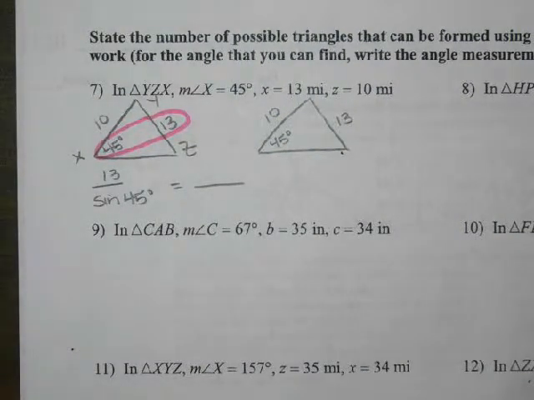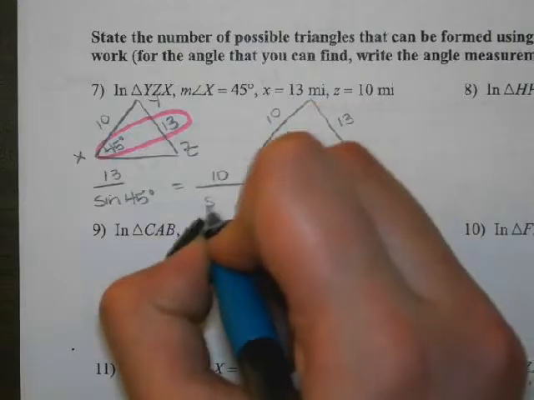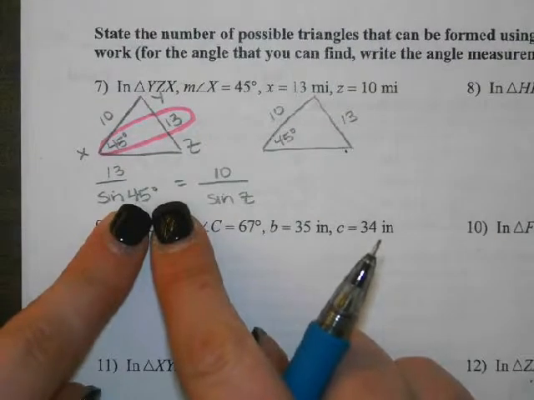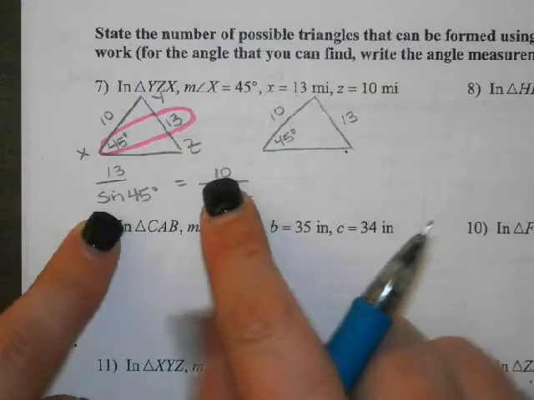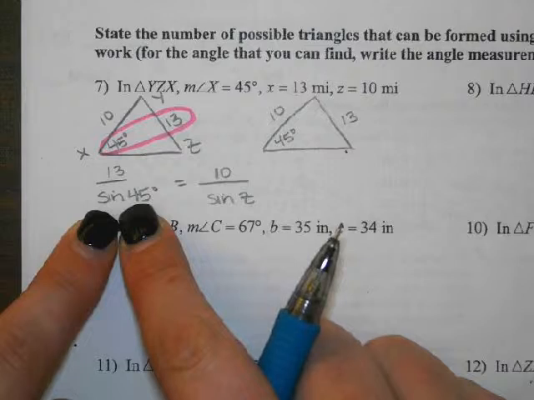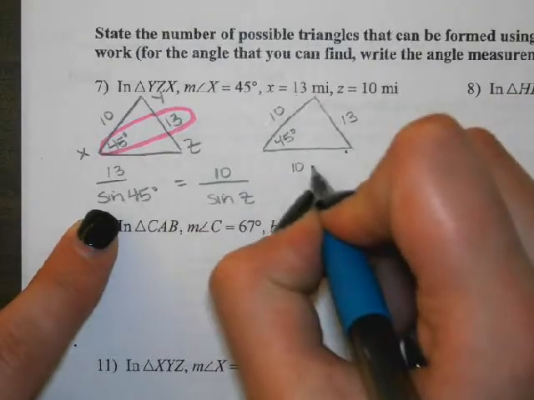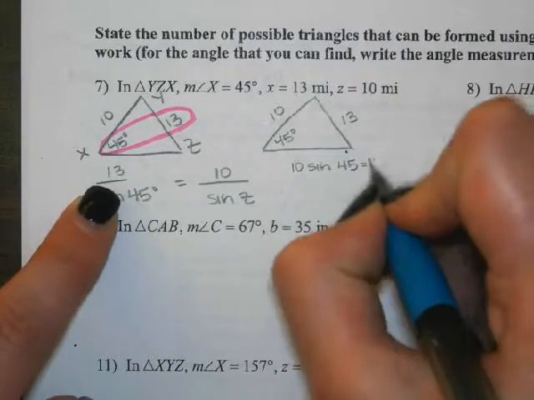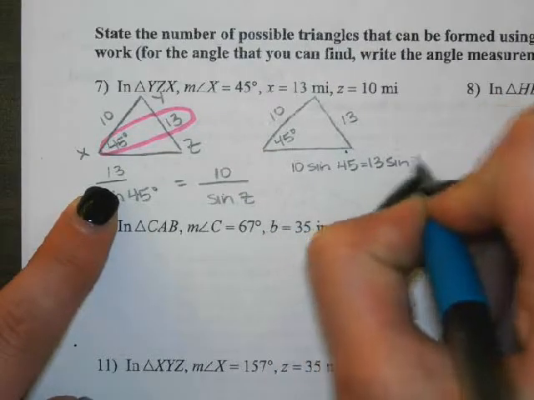We only have one option. We're going to use Z and we're going to use 10, okay? So 10 over sine Z, okay? So I'm going to be cross multiplying. I'm going to do 10 times sine 45 equals 13 times sine Z.